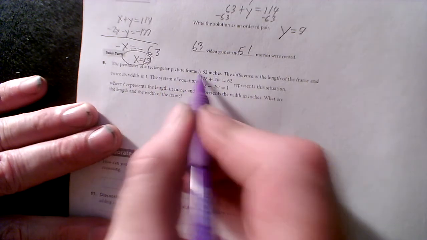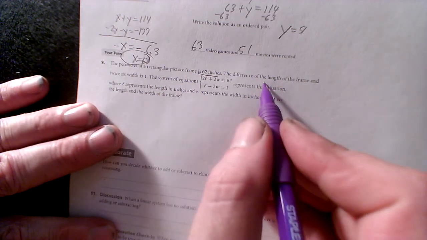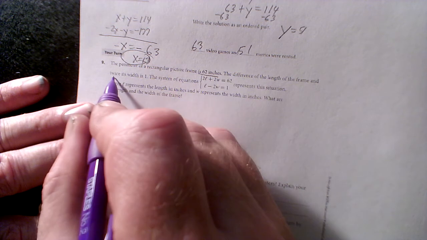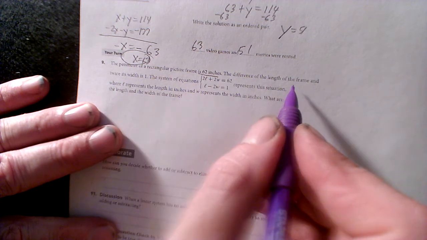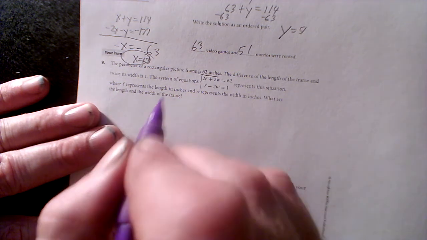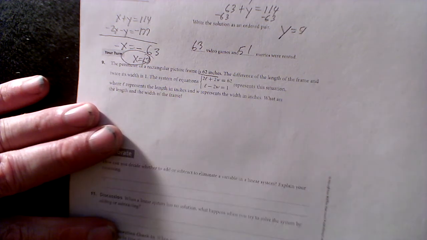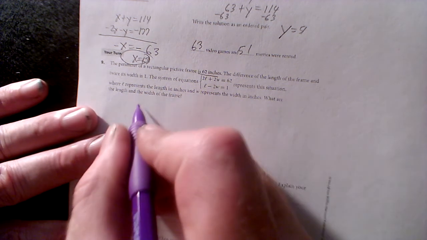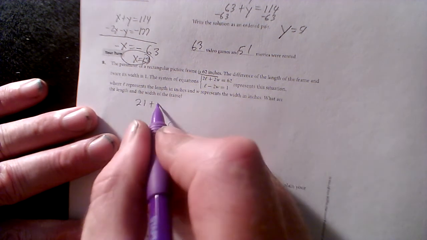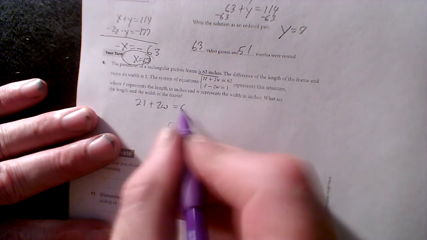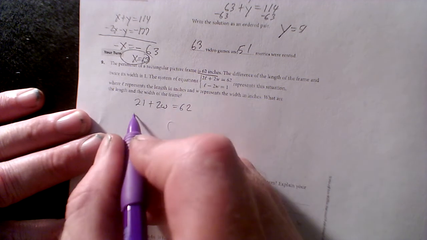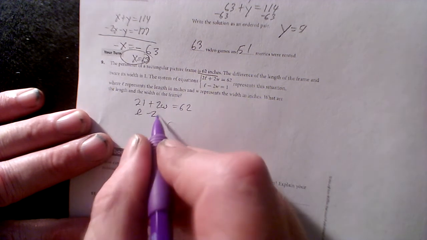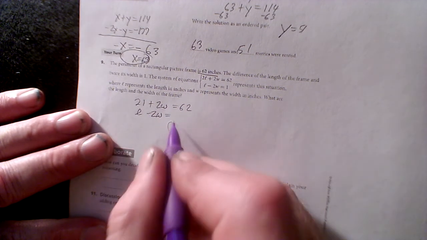So they give us another problem. The perimeter of a rectangular picture frame is 62. The difference of the length of the frame and twice the width is 1. So they give us these equations. I'm going to write it: 2L plus 2W equals 62. And the next one says L minus 2W equals, looks like 1.